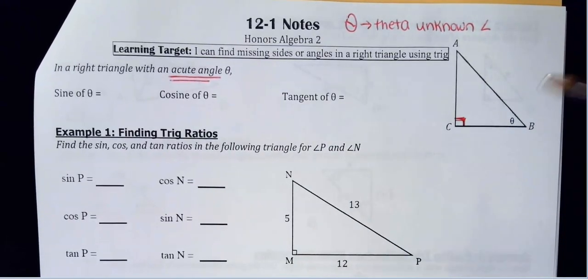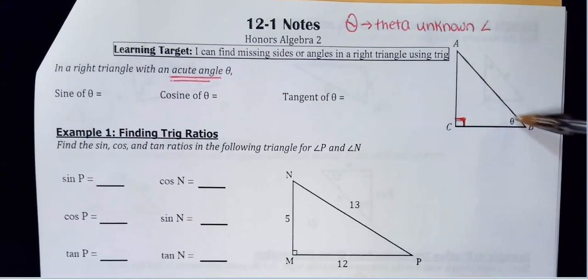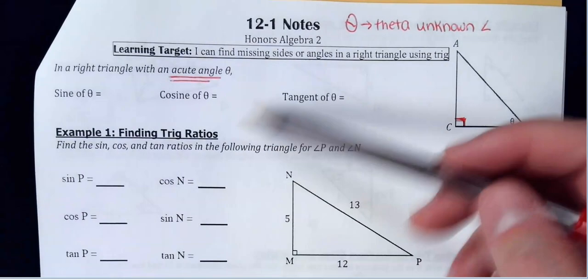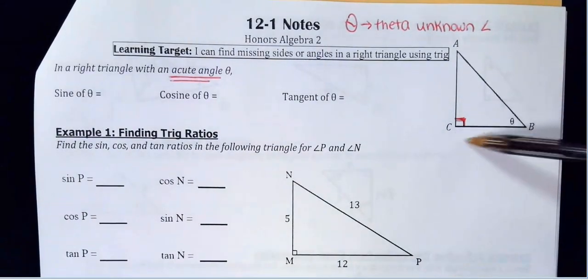There are two different angles in this triangle that are acute, angle A, and I put angle B as labeled with a theta here. So either one of those could be an acute angle. When we do these ratios in a second, they are never based on the right angle.